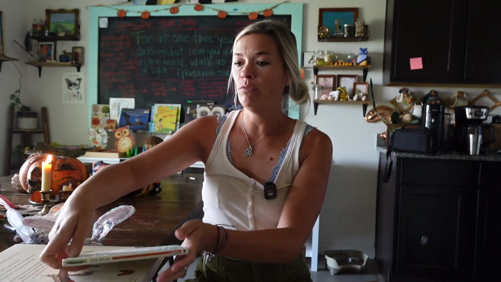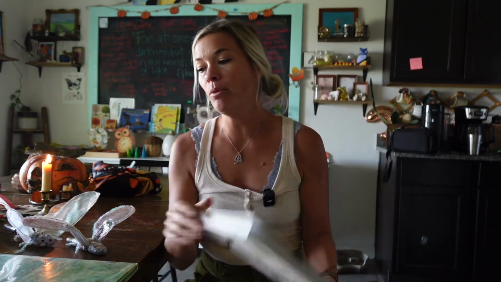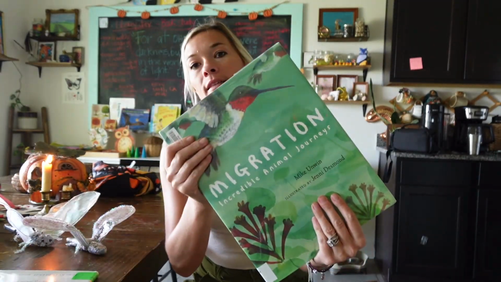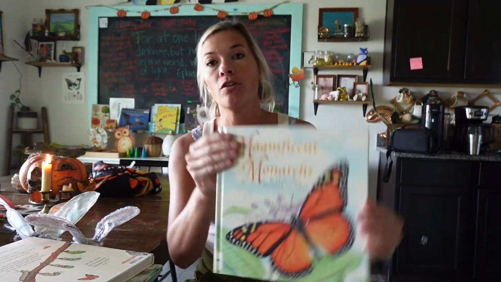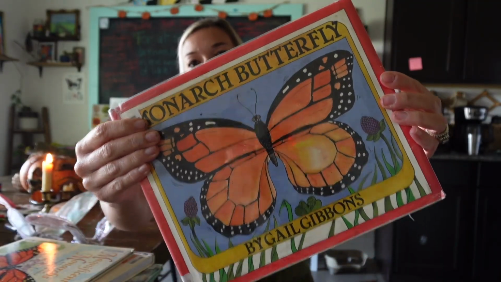Again, we learned about it in the Slowdown book, as well as in the Migration book here. And then I had these 2 books set out that we read together, the Magnificent Monarchs and the Monarch Butterflies by Gail Gibbons.